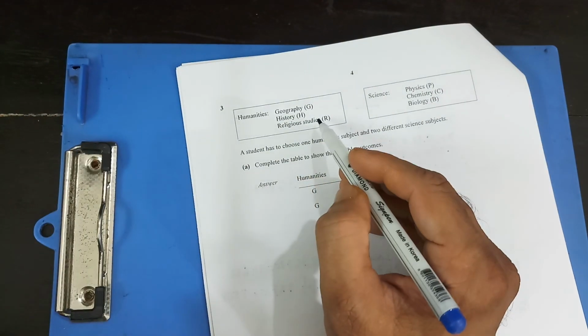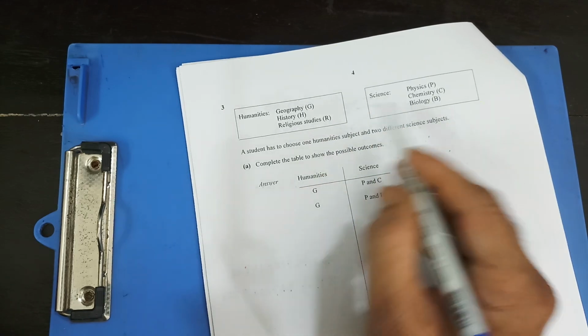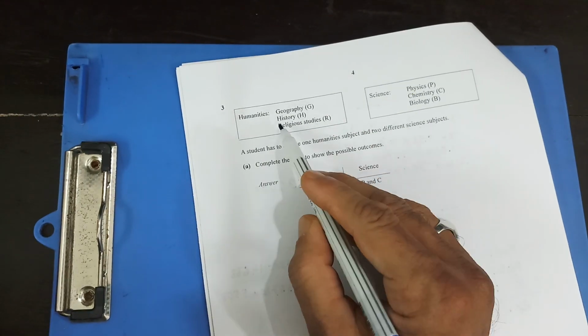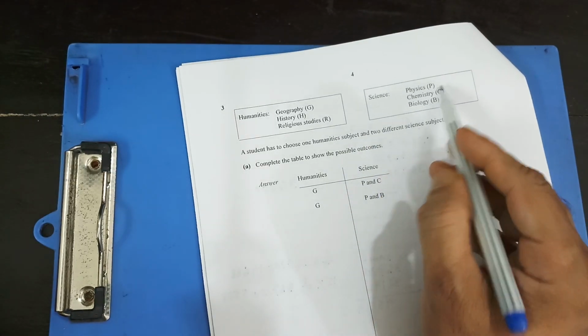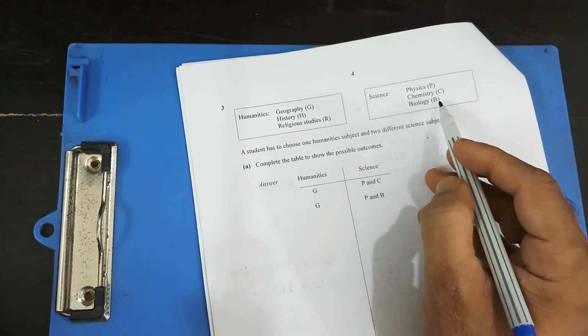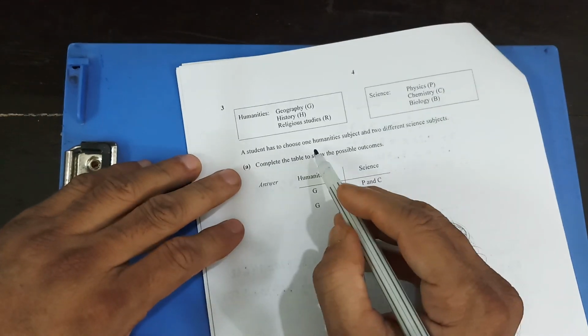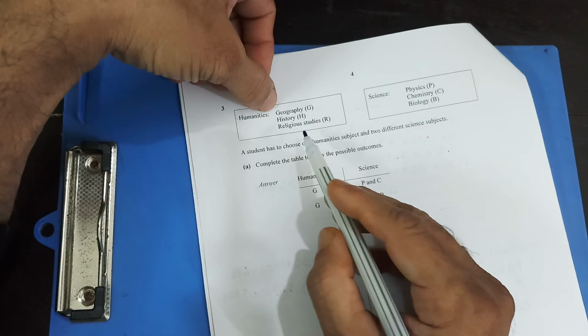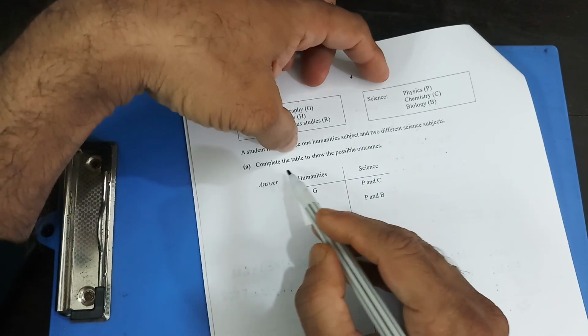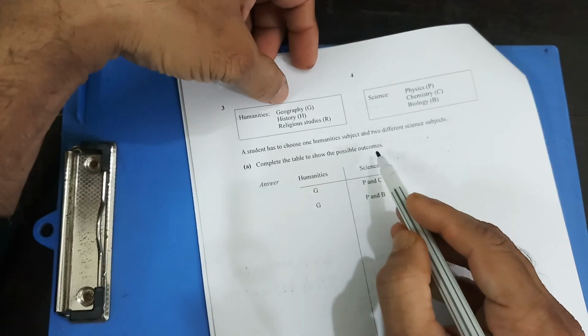Okay, question number 3. Two boxes are given. Humanities: geography, G; history, H; religious studies, R. Science: physics, P; chemistry, C; biology, B. A student has to choose one humanities subject, so 1 from here, and 2 from here. Complete the table to show the possible outcomes.